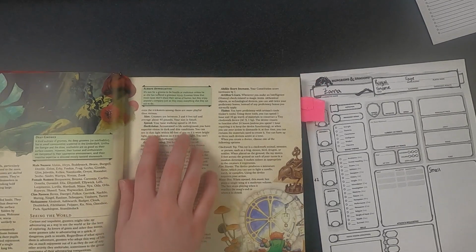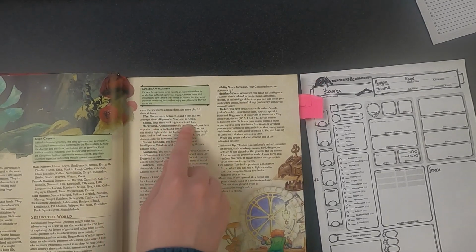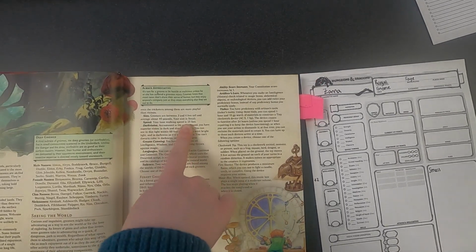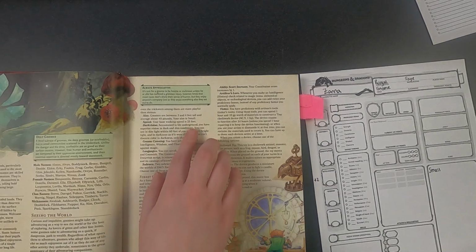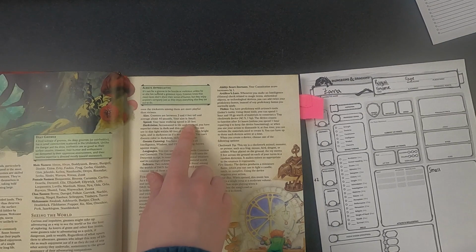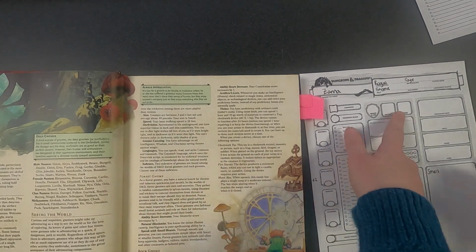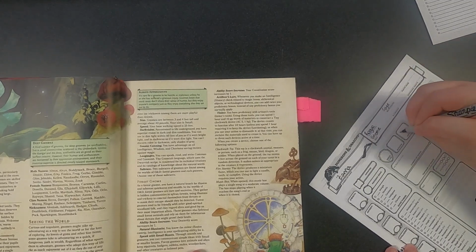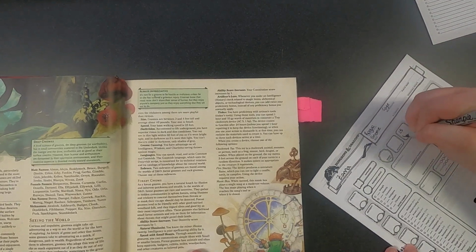Next, we're going to see speed. Speed is how far you can run or walk during a battle round. So gnomes get a base speed of 25 feet. So you go ahead and write that right into your speed box, right in the middle there.